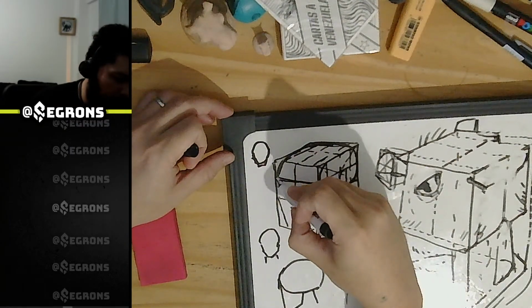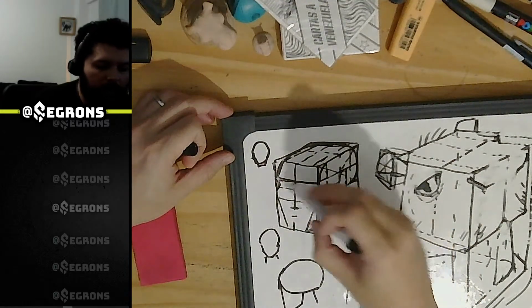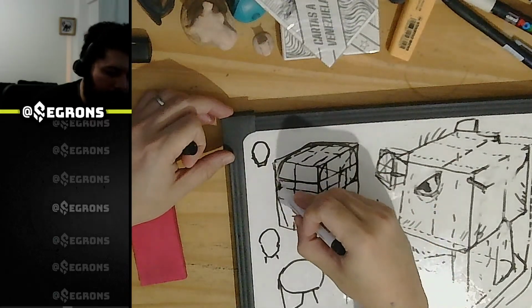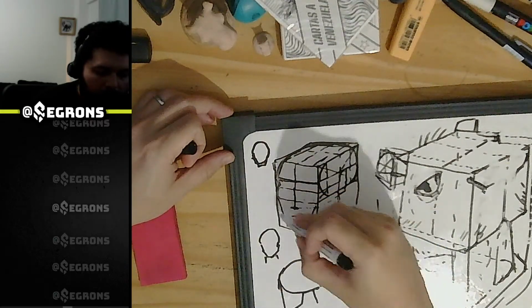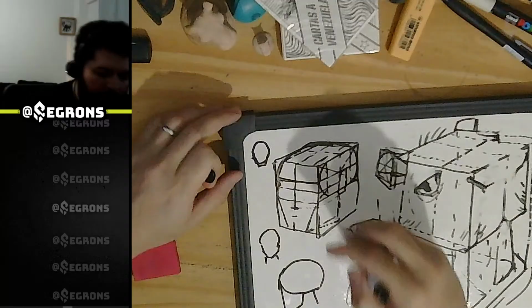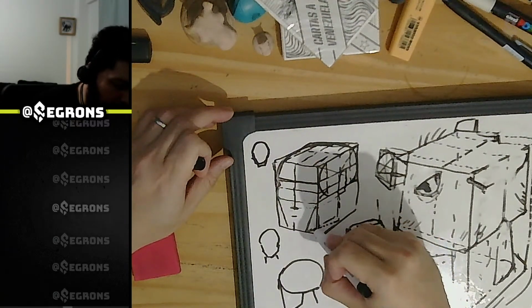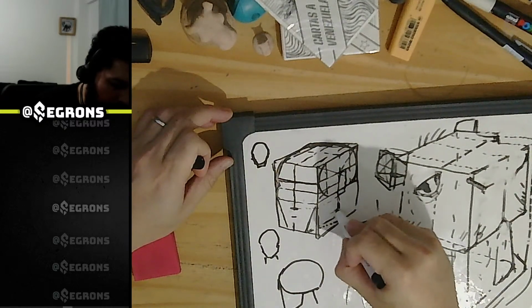So you would have a little bit of an indentation there. And all these proportions shift from person to person. This is also on an angle, so it would be actually higher.